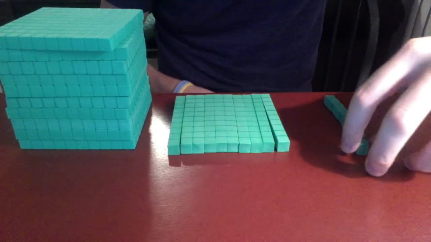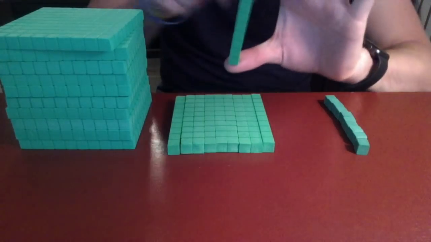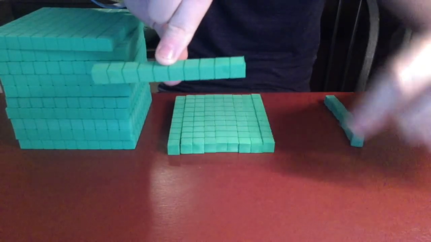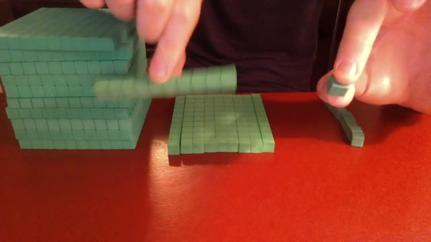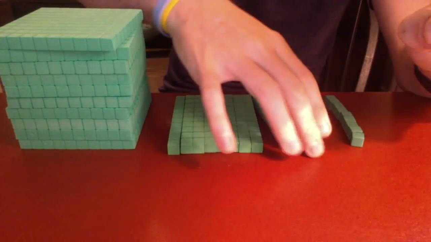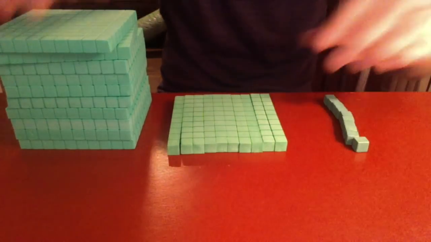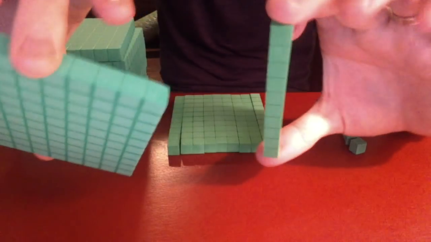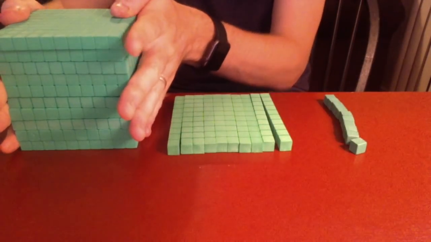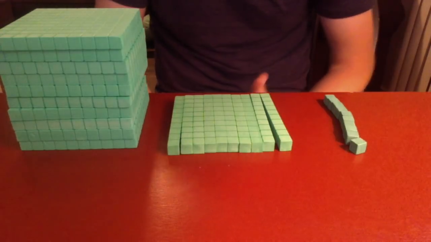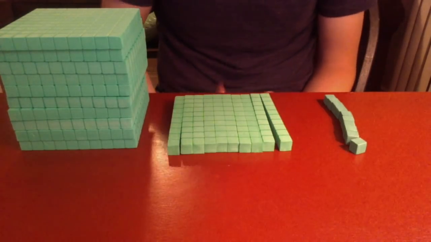For example, a 10, which looks like this, is 10 times bigger than a 1. In other words, it takes 10 of these 1s to make one of these 10s. And the same thing could be said for a 10 to 100. It takes 10 of these 10s to make one of these hundreds, and it takes 10 of these hundreds to make one entire 1,000. That concept of place value is really important.